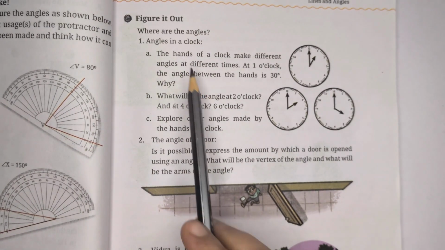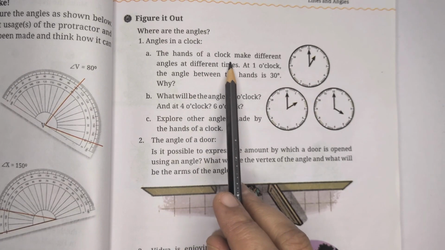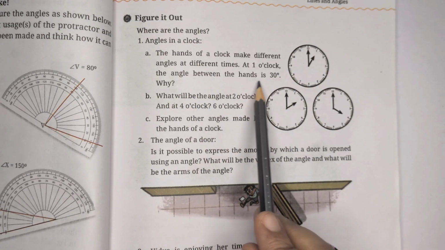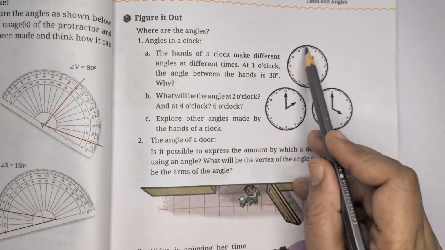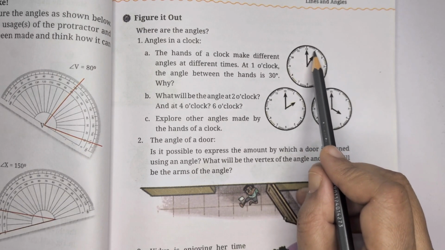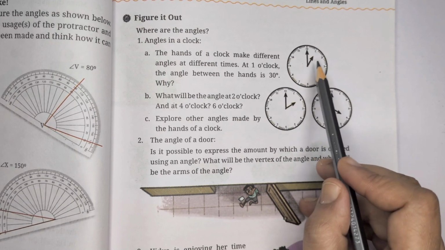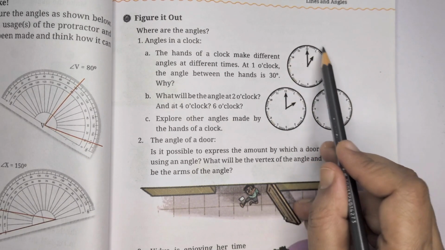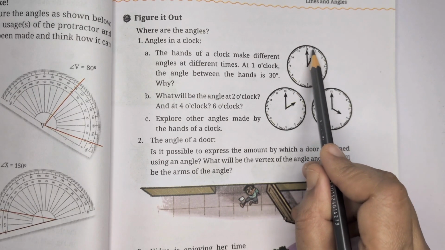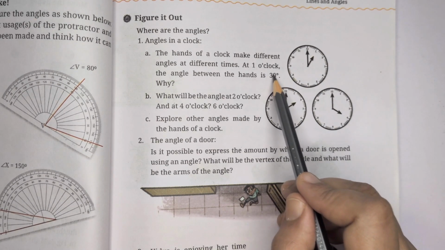Figure it out, page number 45. Where are the angles? Angles in a clock. The hands of a clock make different angles. At 1 o'clock, the angle between the hands is 30. We know that around a point the total is 360. So in between two numbers on the clock, that is 360 divided by 12. That 360 is divided into 12 equal parts. So the angle between these two numbers will be 360 divided by 12, that means 30 degrees.